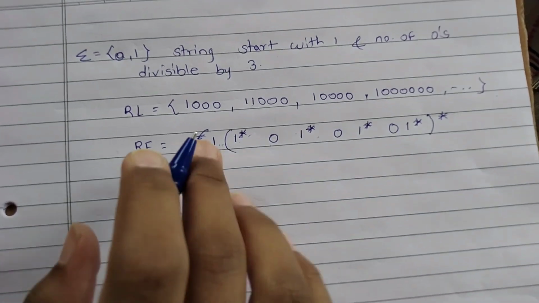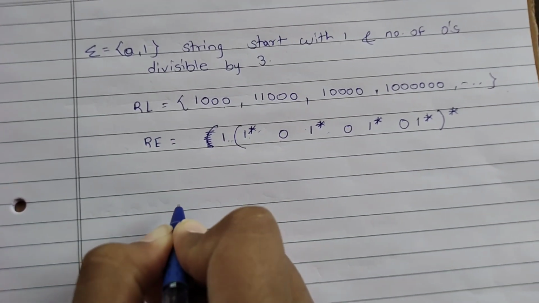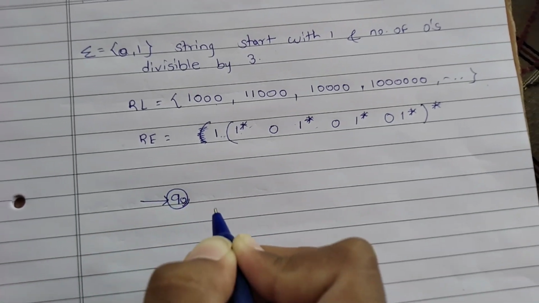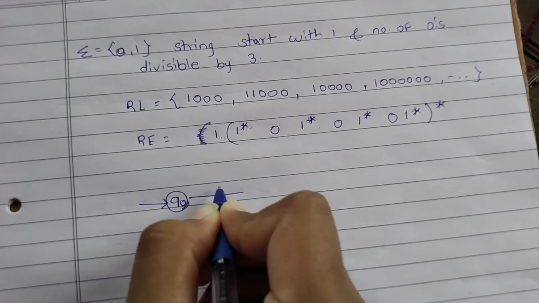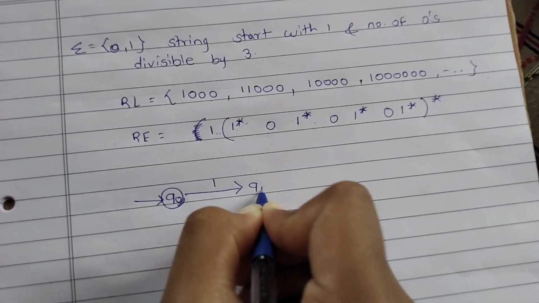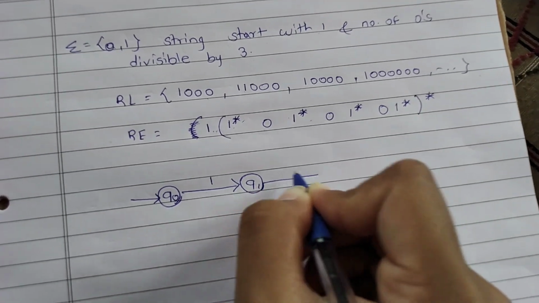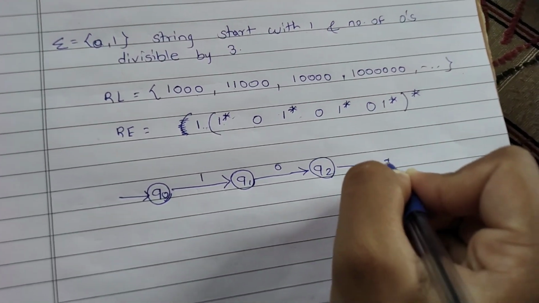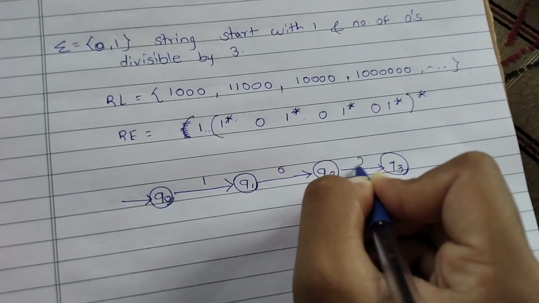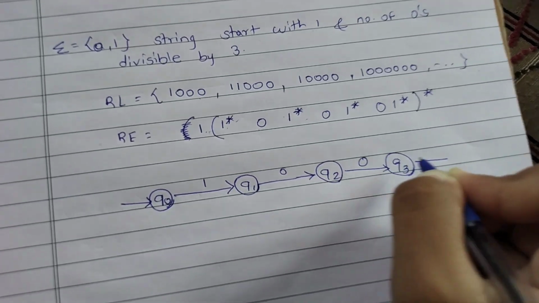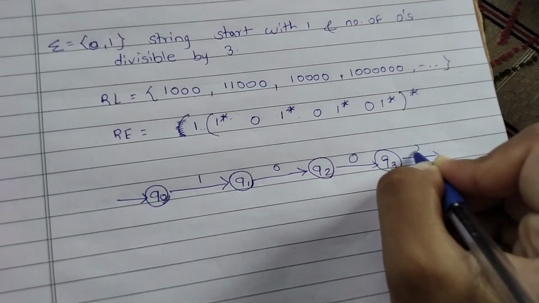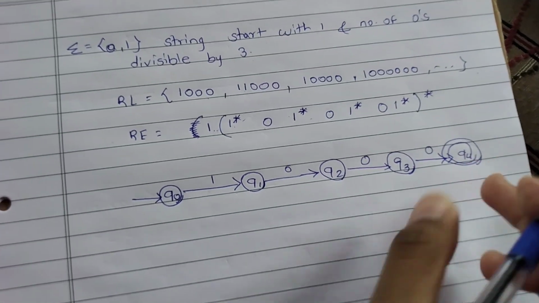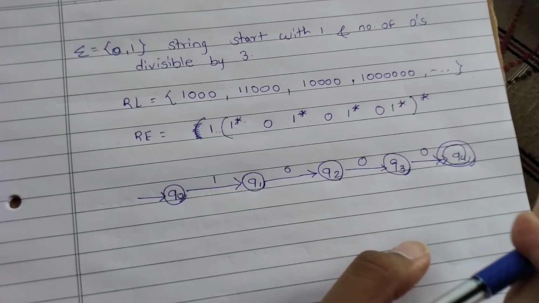Now we draw the DFA. So first we draw the initial state. This is the initial state. This 1 is compulsory, Q1. Again 0 is compulsory, Q2, Q3, the 0 0, and again 0 is essential here, Q4. And now the string is accepted. This accepted state is a must in a DFA.